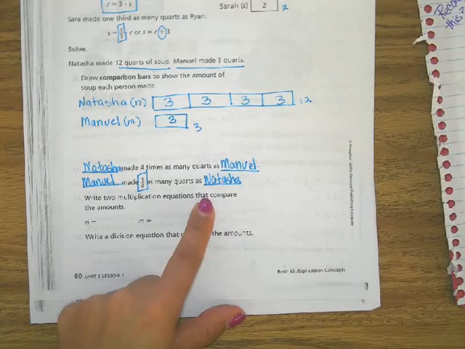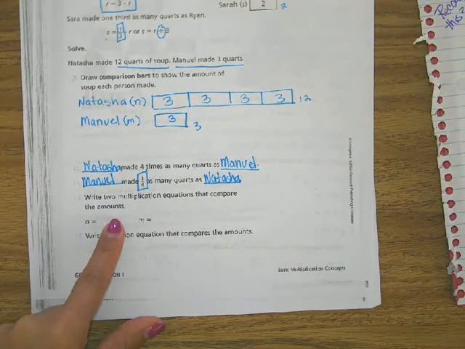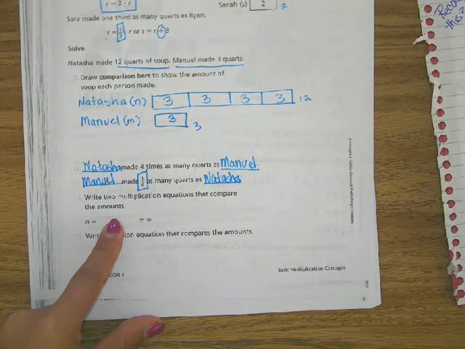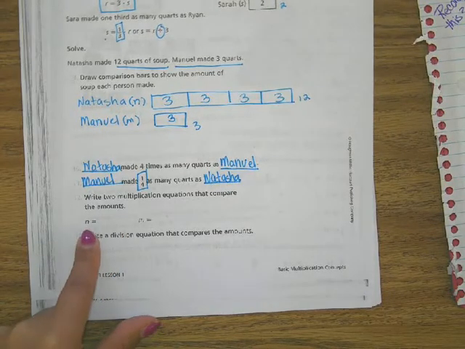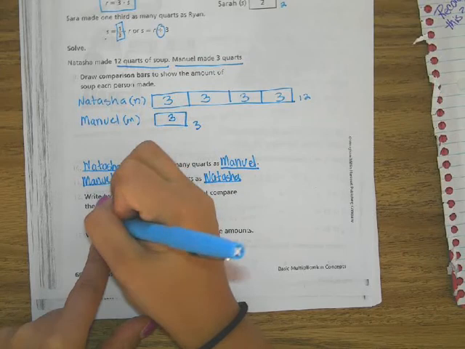What are you thinking, Faith? Well, look up here. Natasha made 4 times as many quarts as Manuel. We're going to turn that into an equation for Natasha. Okay, Ben, you want to try? 4/3. Joey? Well, I'm going to say 3 times 4.